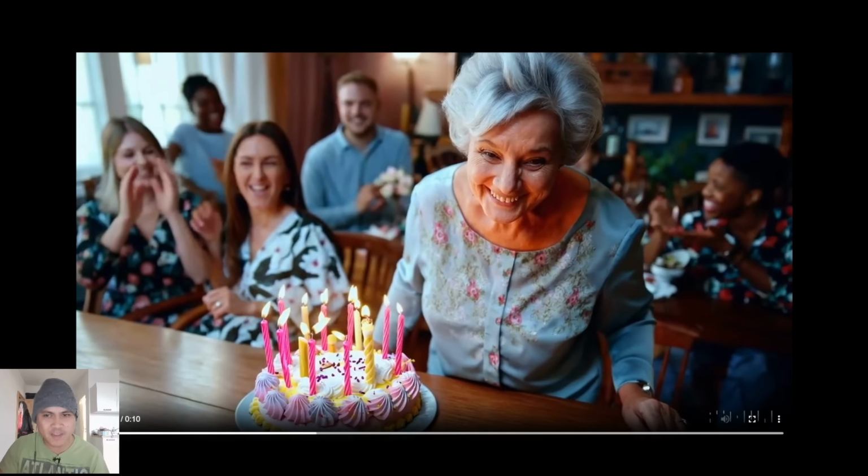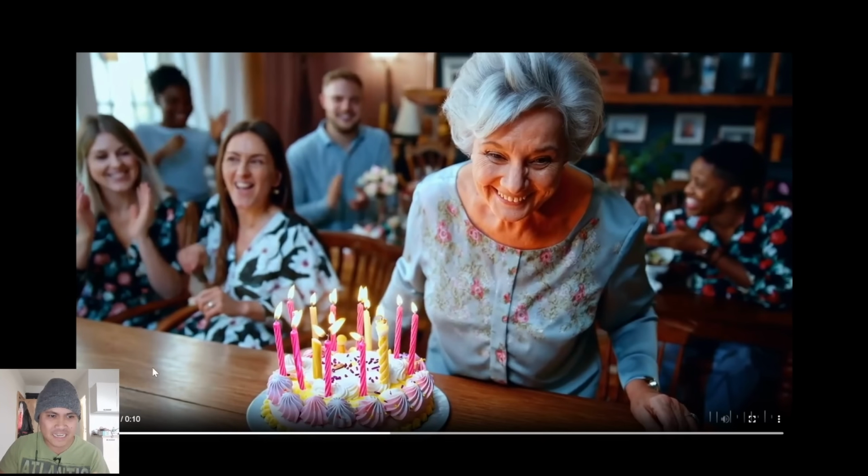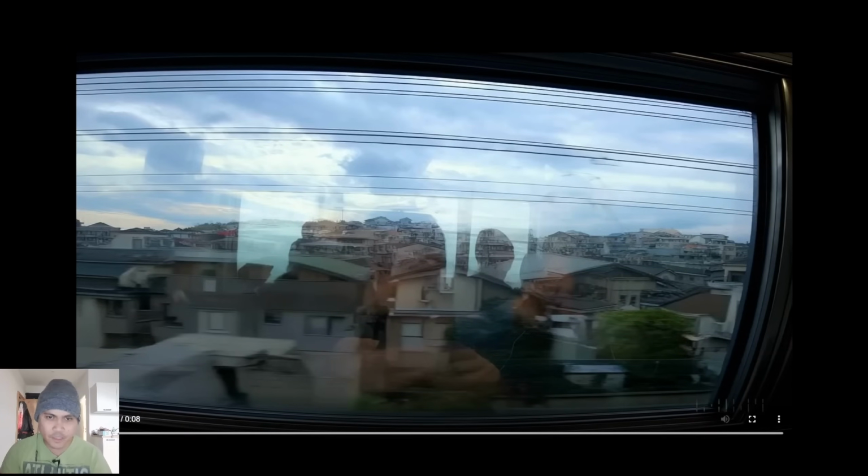It's really creepy, obviously, but it's pretty darn consistent. The hands are still a little bit janky, but overall, for being first iteration version 1, it's pretty darn good. Now, the next thing I'm going to show you is something that honestly blew my mind. Because reflections like this is insane.